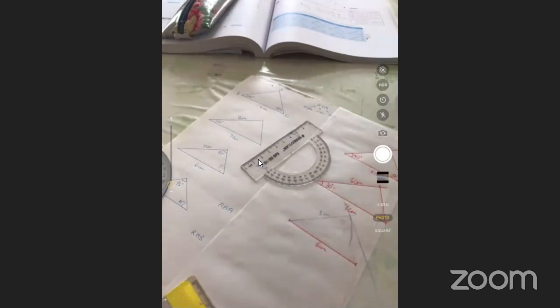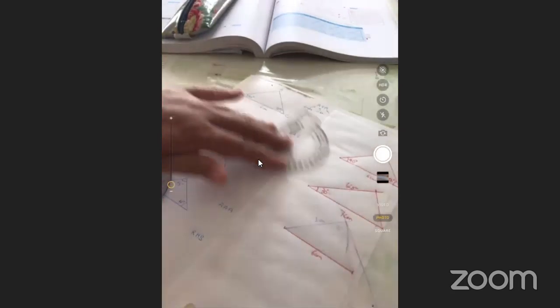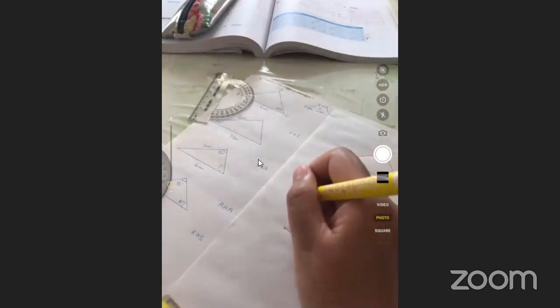Now someone said ASS, I don't like that one, okay? It means if I have the information of two sides and then one angle, it seems that I can fix one triangle, right? But you cannot find this reason in your book. Now, let me show you the other case, okay? Two sides and one angle.